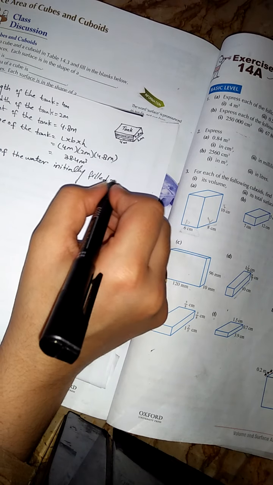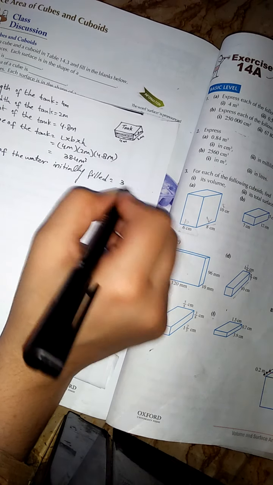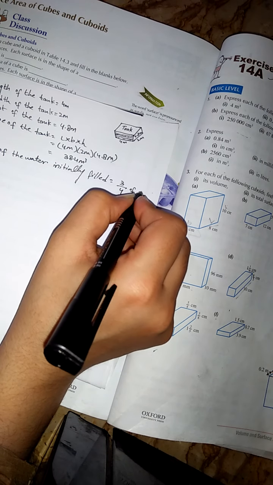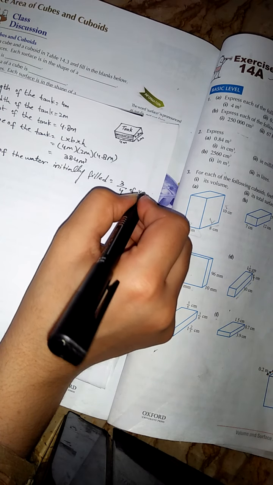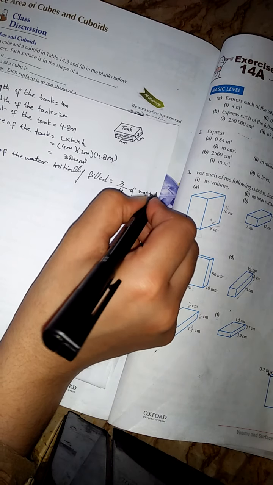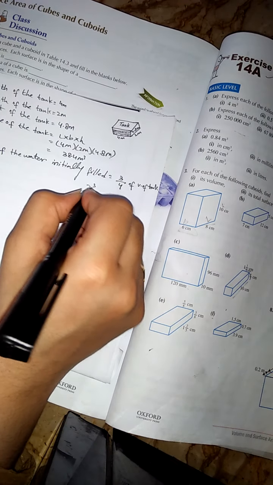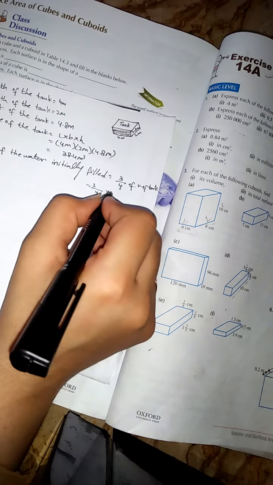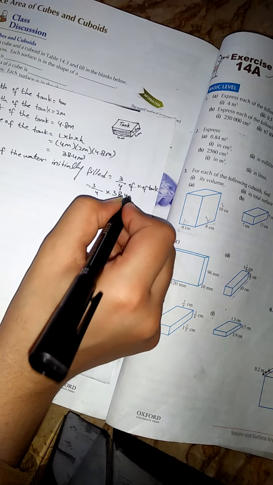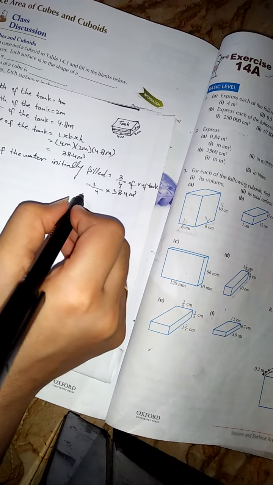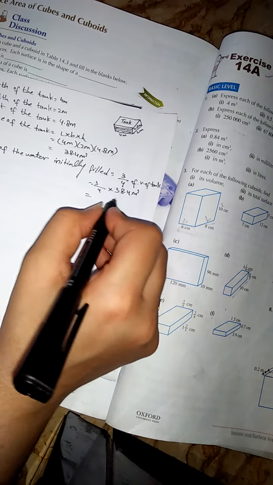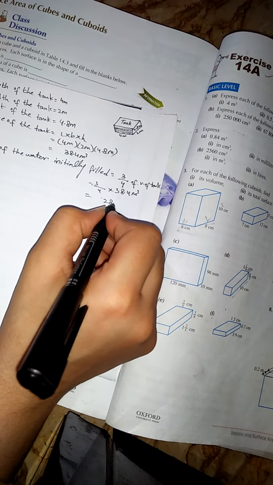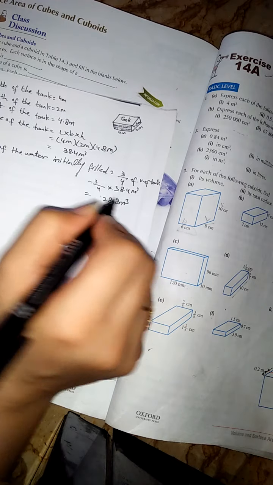And how will I find out the volume initially filled? 3 by 4 of the volume of the tank. So 3 by 4, I'm going to change "of" into multiplication. Volume of tank is 38.4 meter cube. So the volume of water that was initially filled, after solving this, I got 28.8 meter cube.